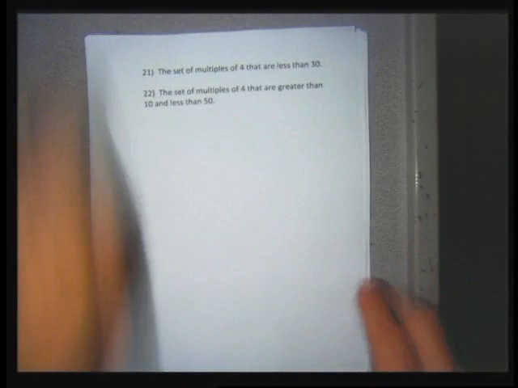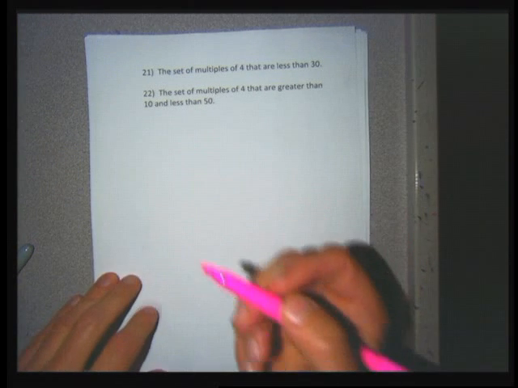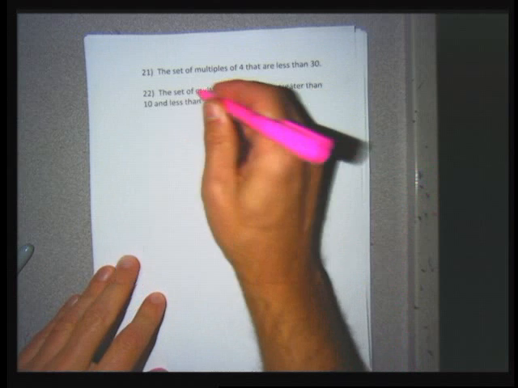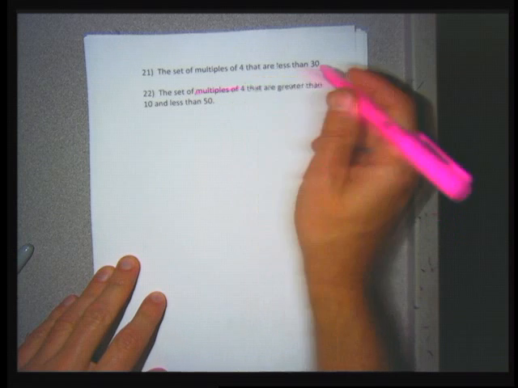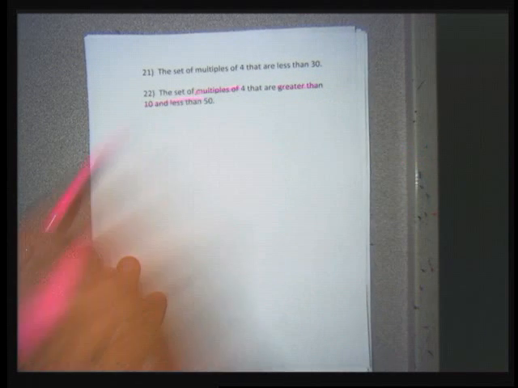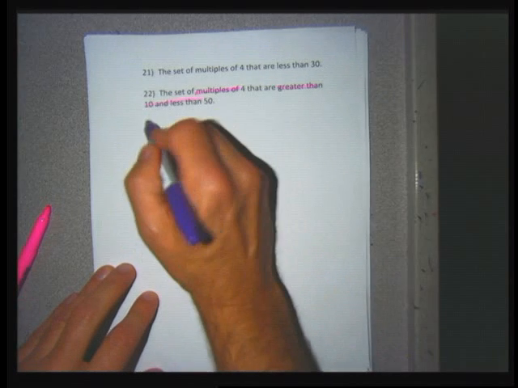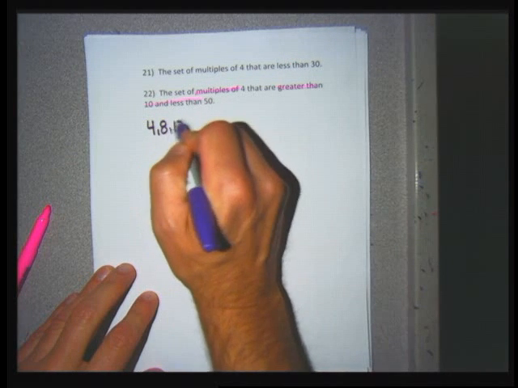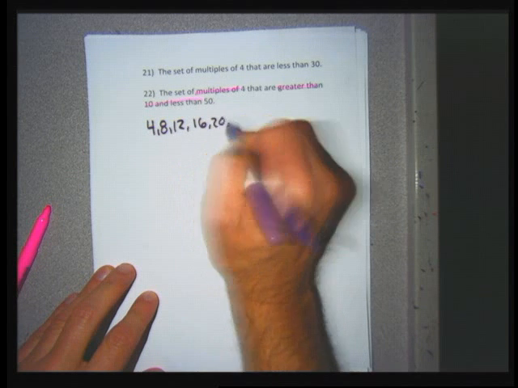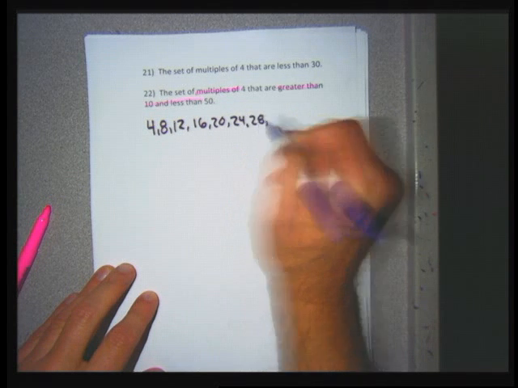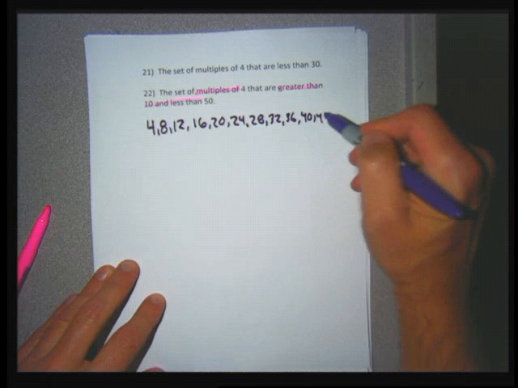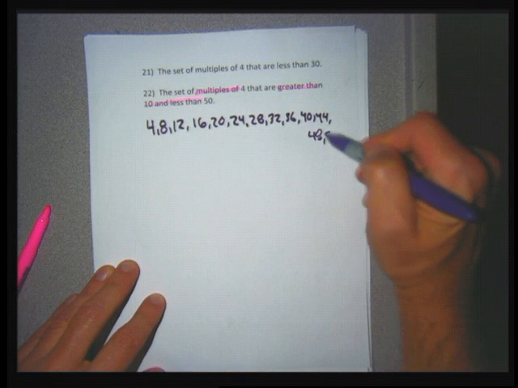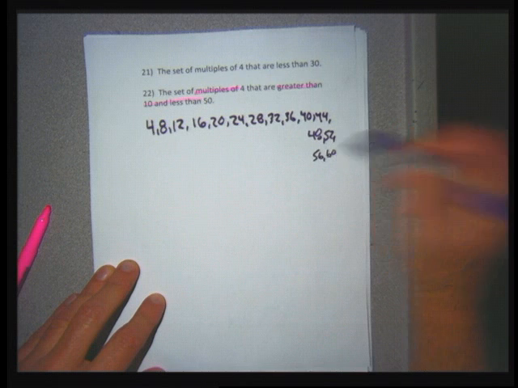These are the problems that have the word multiples that aren't definitely infinite. So when I look at problem 22, it talks about the multiples of 4, but it doesn't talk about every multiple of 4. It only wants the ones greater than 10 and less than 50. So if I looked at the multiples of 4, 8, 12, 16, 20, 24, 28, 32, 36, 40, 44, 48, 52, 56, 60, they go on forever.